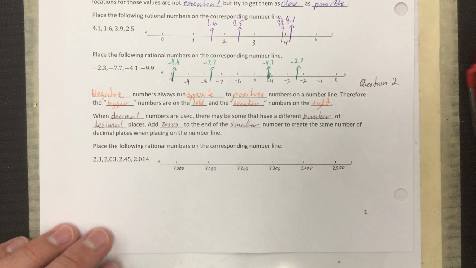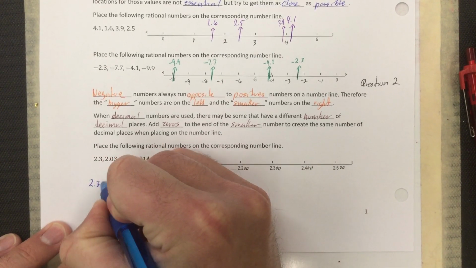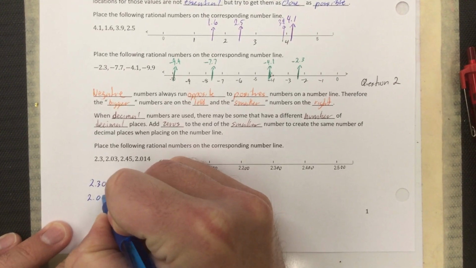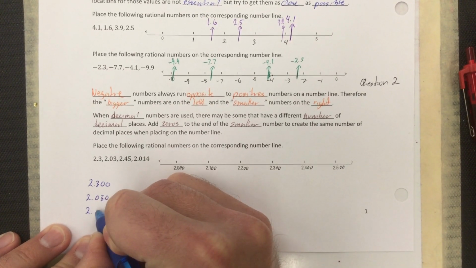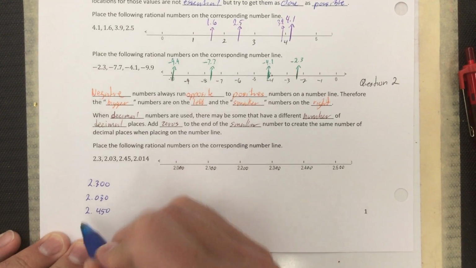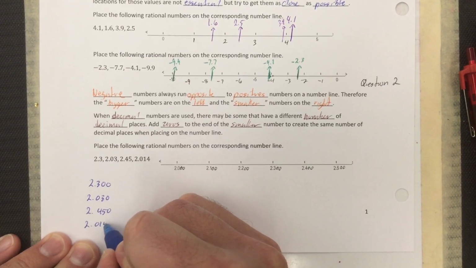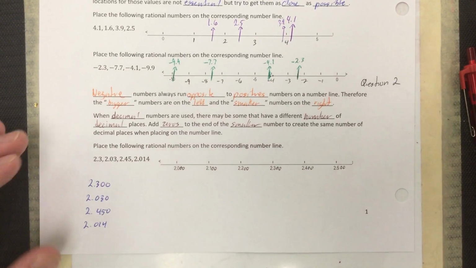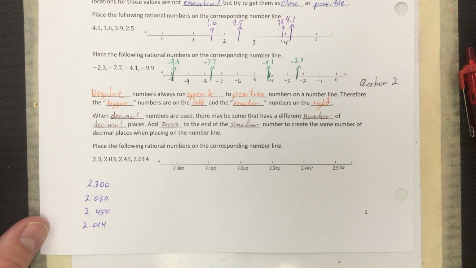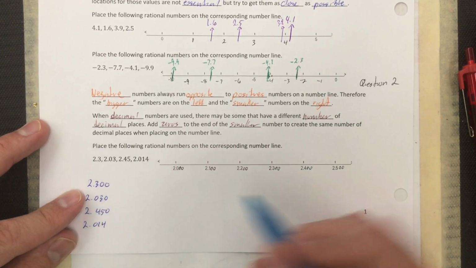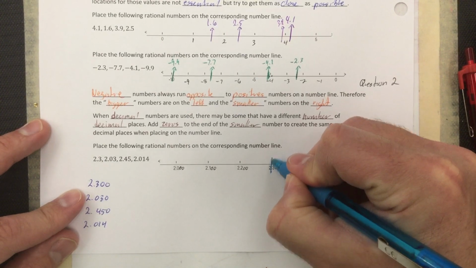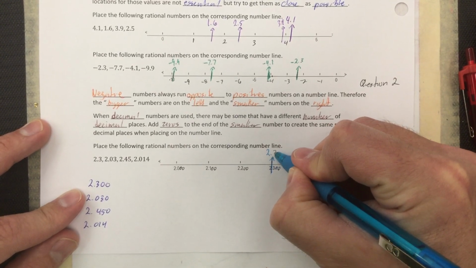And then if we change our numbers, this becomes 2.300, 2.030, 2.450, and 2.014. We can see that now they're all with 3 decimal places. It might make it a little bit easier to place them. Something like 2.300 is actually right on this line right here, and this is 2.3.